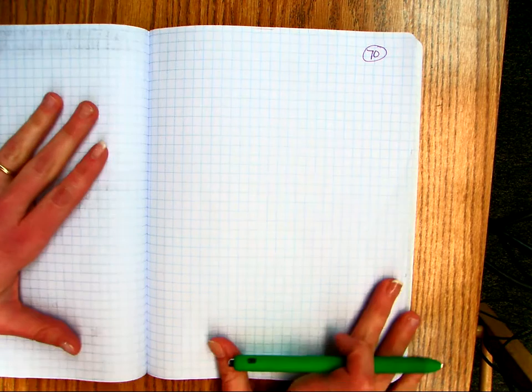Hello. Well, today we are going to be going in our interactive notebook to page 69 and 70. And we are actually not going to be using a page for this. We're going to be creating our own Cornell notes.